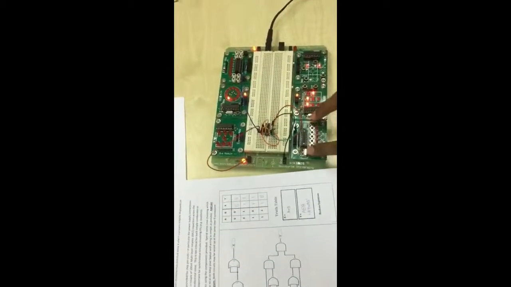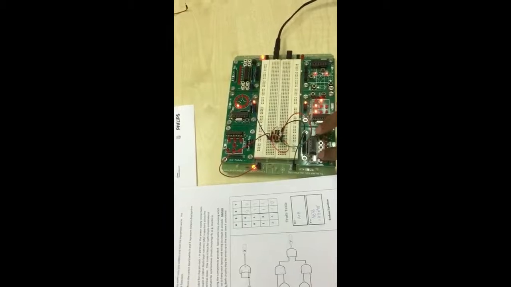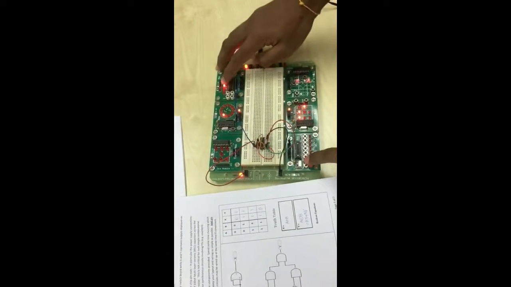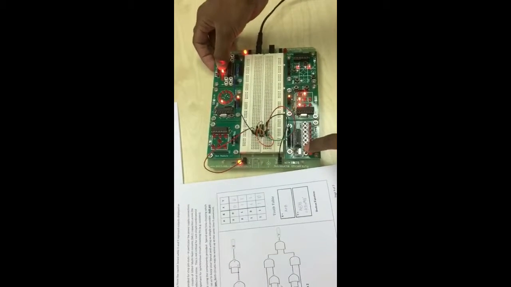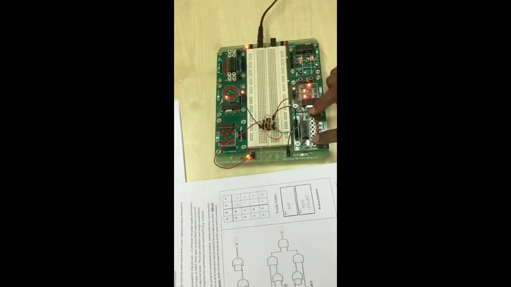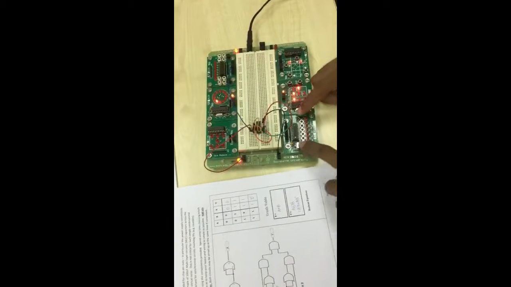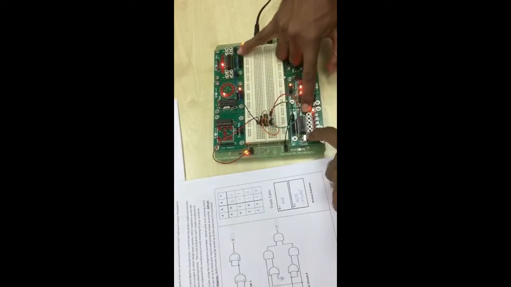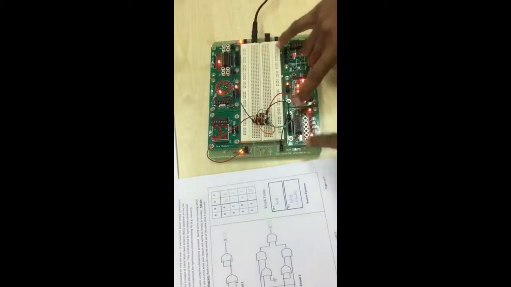And next, A1 and B0. A1 and B0, the LED should be on, as in the table. The final one is A1 and B1. So A1 and B1, the LED lights on. So that's it. Thanks.